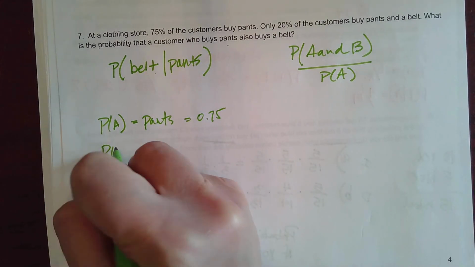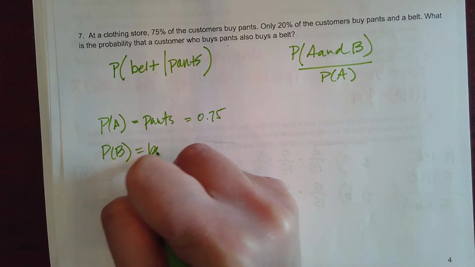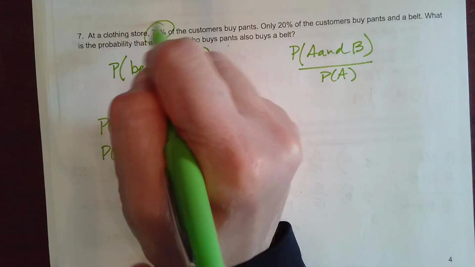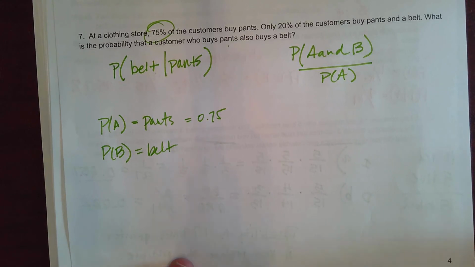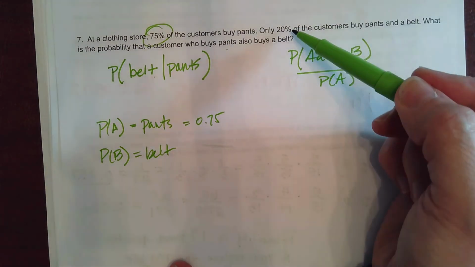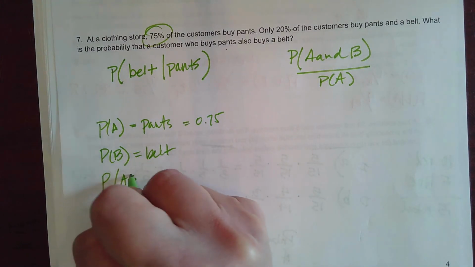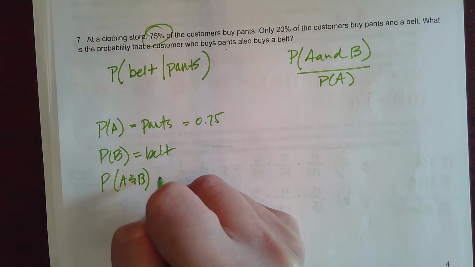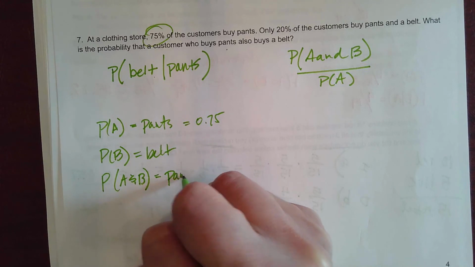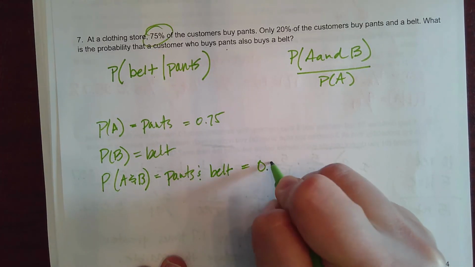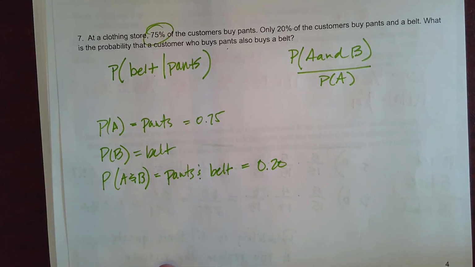The probability of B, the belt, we don't really know. We said 20% of the customers buy pants and a belt. So that's the probability of A and B, pants and a belt. This is 20% or 0.20.